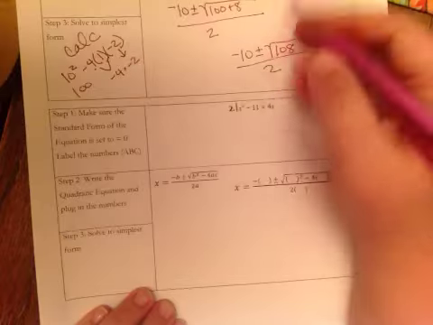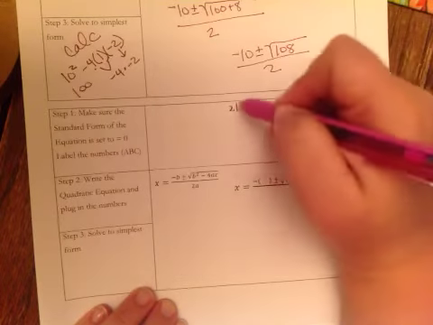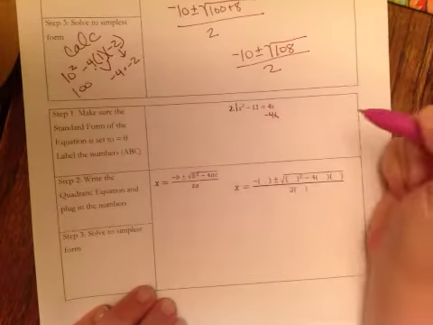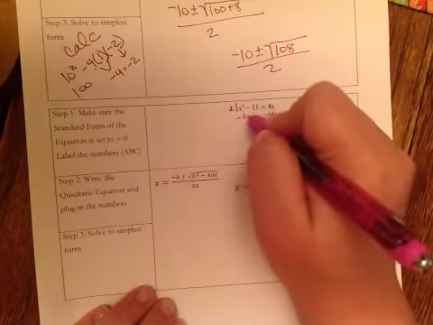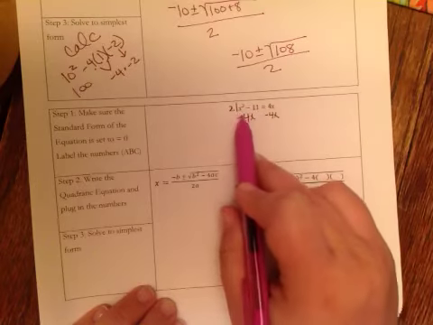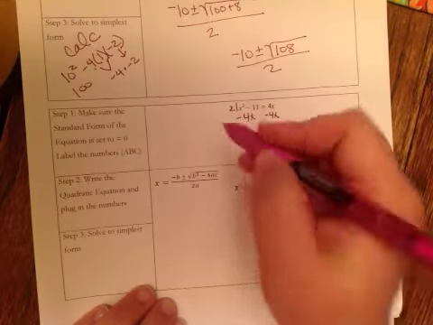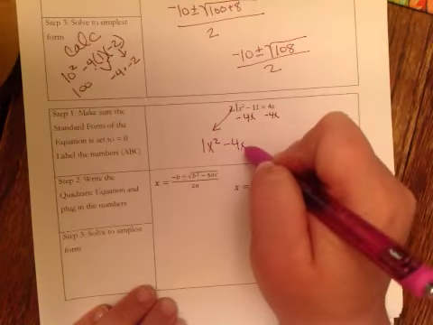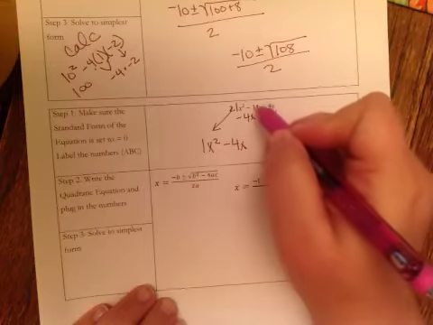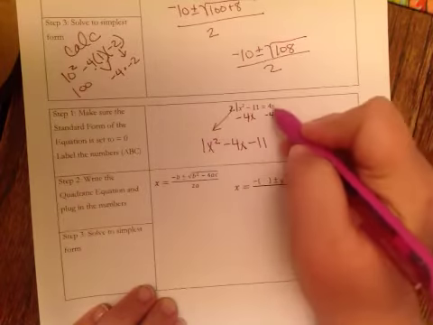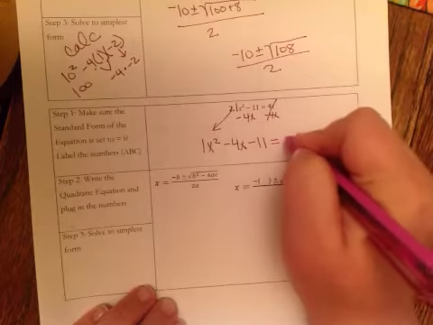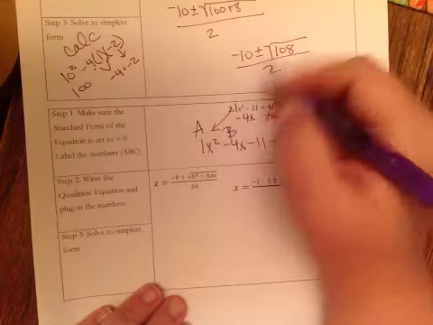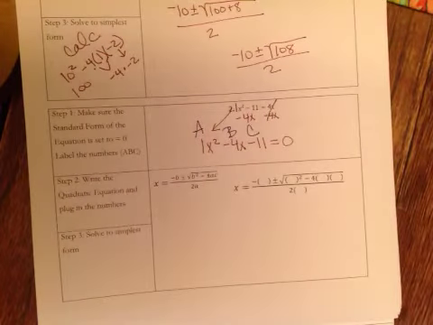Again, we're going to put a 1. And I notice I have a 4x over here, but there's no x over here. So what I'm going to do is subtract the 4x on this side, and move it over here somewhere. But I can't subtract it from here, and I can't subtract it from here. So I'm just going to rewrite the equation. 1x squared comes down. Negative 4x goes behind it, because remember, highest exponent to lowest. And then our constant 11 is at the end. These would cancel, and of course now it equals 0. And I'm going to label my A, my B, and my C. Okay? And then I'm going to plug it in.